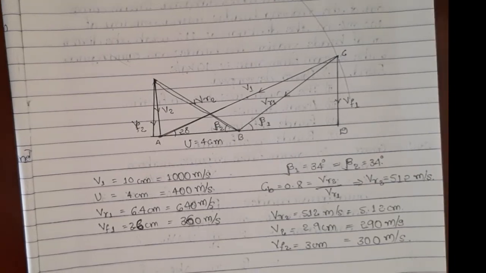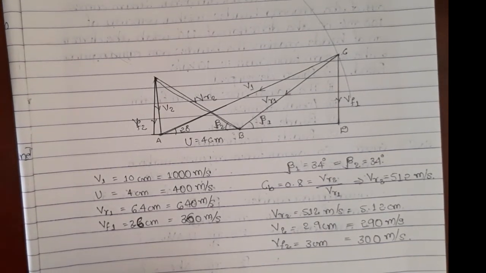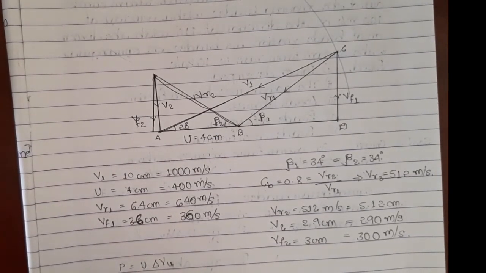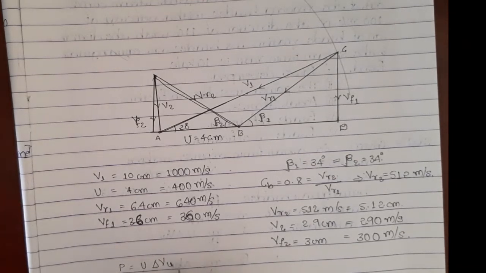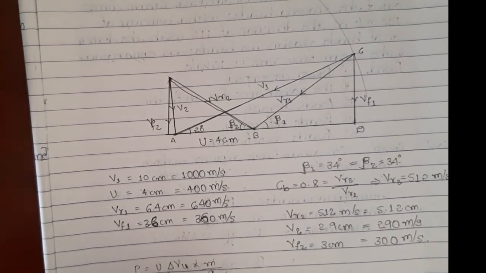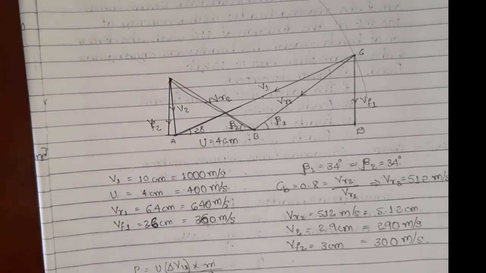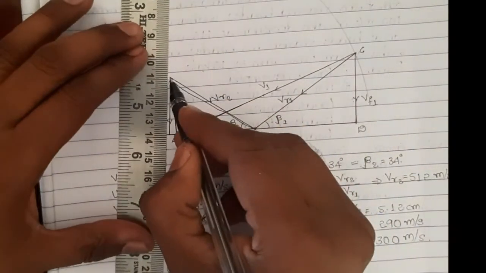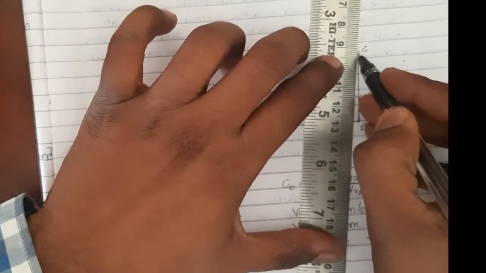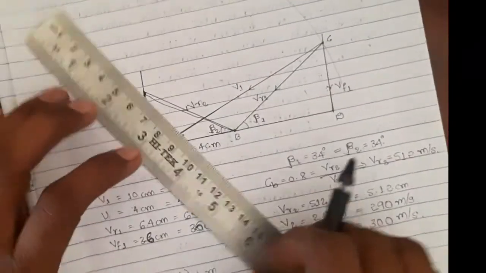So now let me tell you an interesting thing. Since we have used the formula delta VU1 in our power factor, we all know power P is equal to U into delta VU into m by gc, isn't it? This delta Vu, we need not calculate Vu1 minus Vu2. This we will get directly from the graph. This delta Vu is the difference between these two apexes.